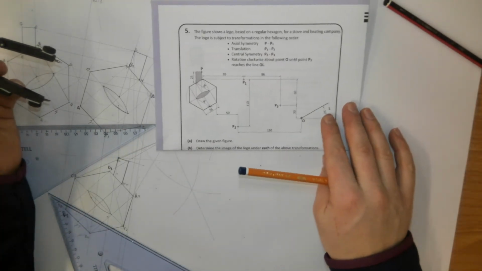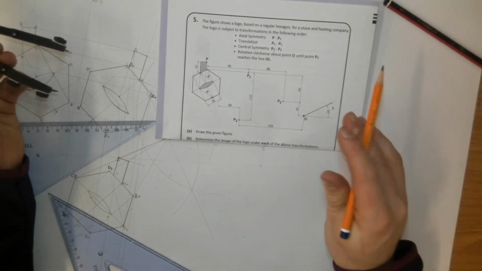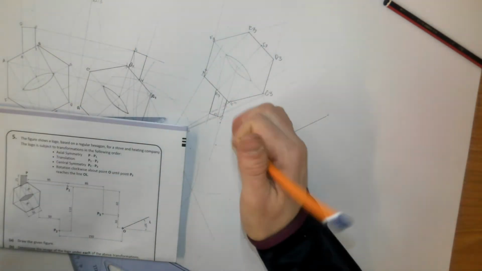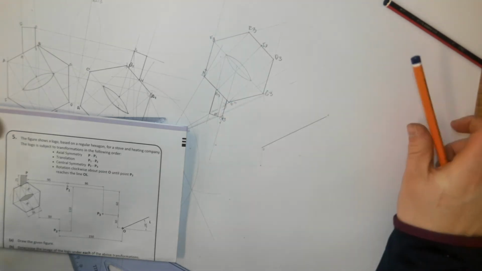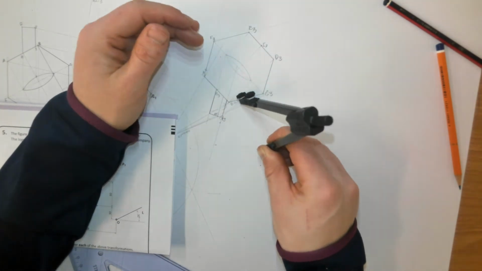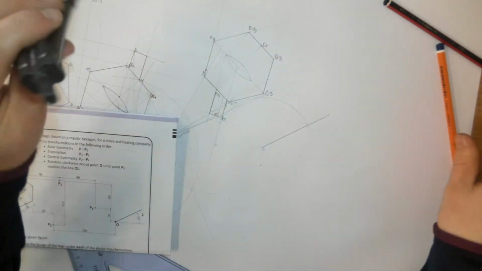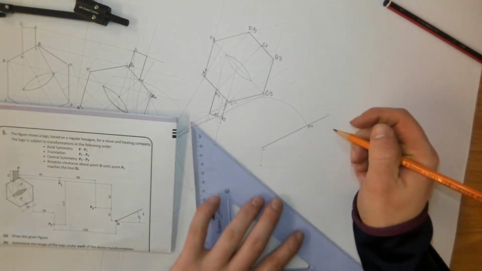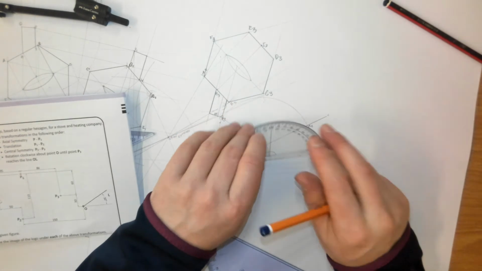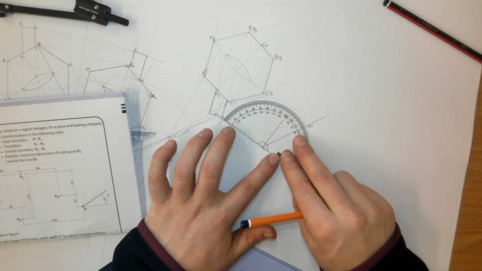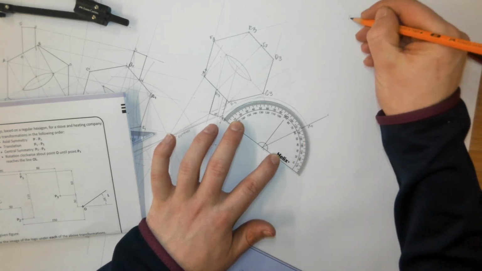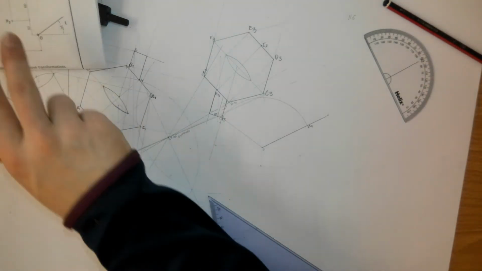Right, so P3 is rotated down to line O to L. I'm going to put my compass here, it's rotate about point O. So I'm going to put my compass on O, swing it about to point P3, swing it about to line OL, so that's P4. Now I'm going to measure the angle of rotation. And the angle of rotation between those points is 116. So all the points are going to be rotated at that angle.